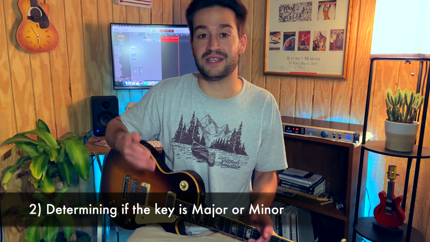Now that we know how to find the key, the next part is actually the easiest of the 3 steps. Whatever the key is in, just see or listen if it's a major or minor chord. Minor chords obviously sound darker and sad, and major chords sound happy. Once you determine whether it's major or minor, this will lead us into figuring out what mode to use and will narrow down our options.